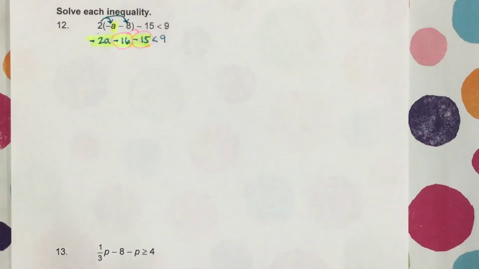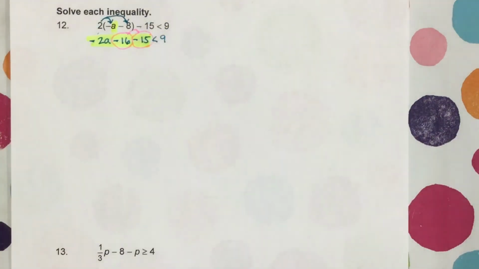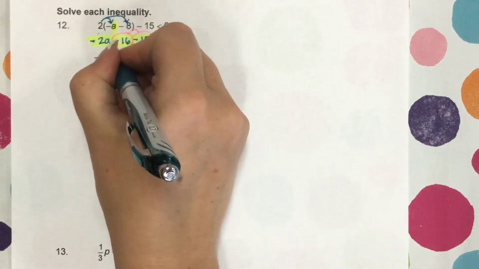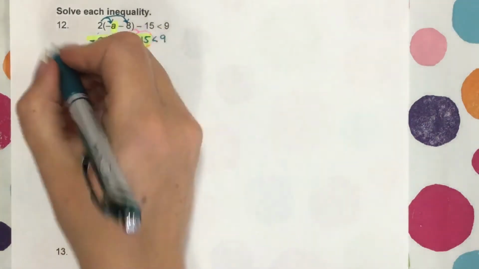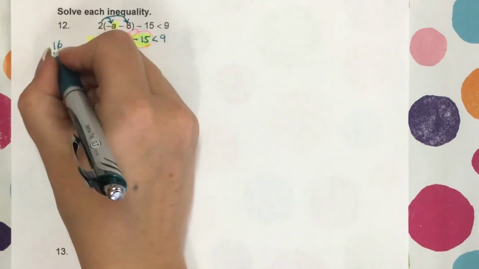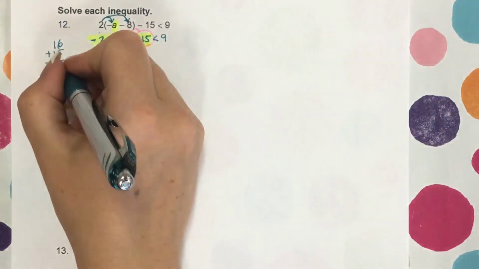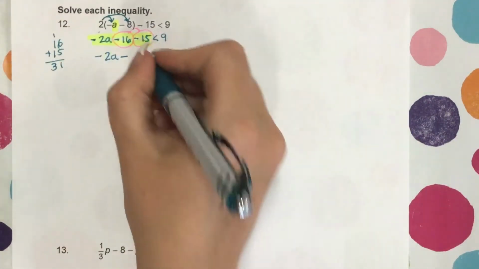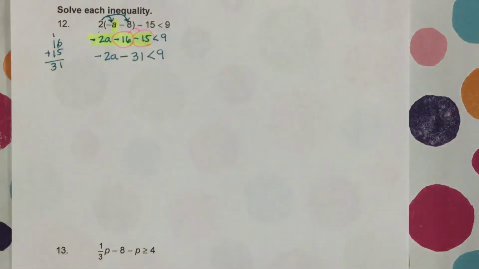First I'm going to rewrite this negative 2a. Whenever you have two negatives, you keep the sign and then you add the two numbers together. So I'm going to do that over here on the side. 16 plus 15. 6 plus 5 is 11. Write the 1, carry the 1. Then 1 plus 1 is 2, plus 1 is 3. So it's 31. That's what that equals.